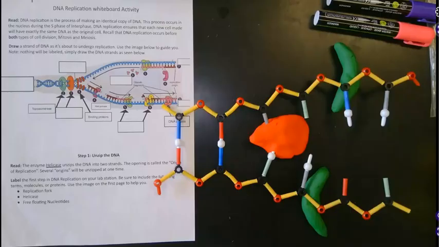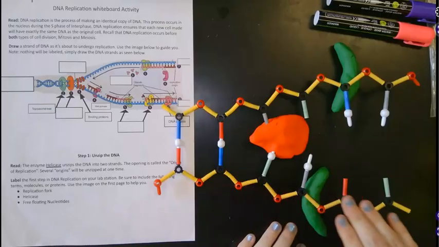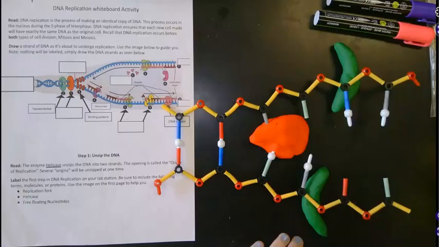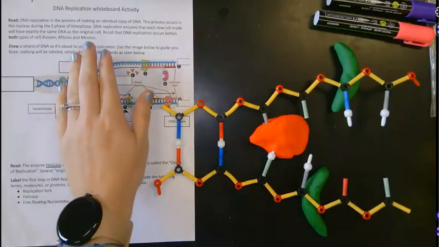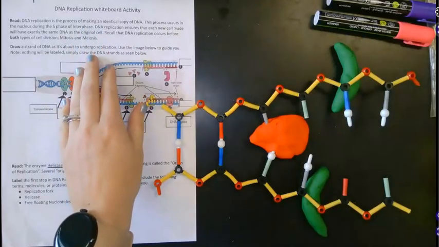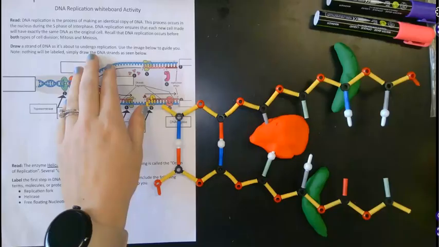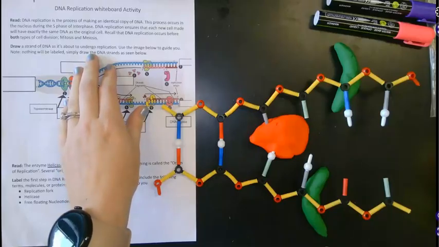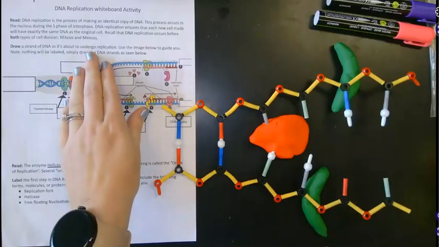But in the end, all the same information, and it should look the exact same. So make sure that you are reading the information as you are drawing and labeling. All of the information for this activity is in the reading.